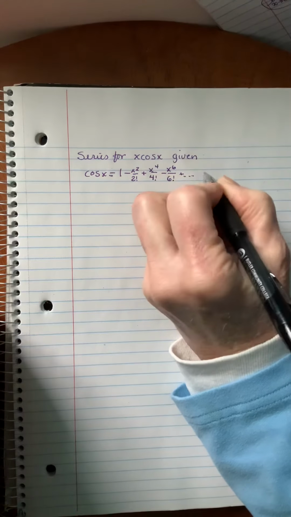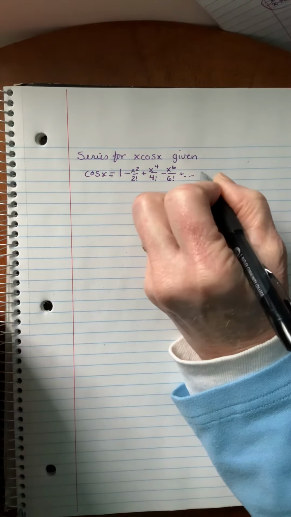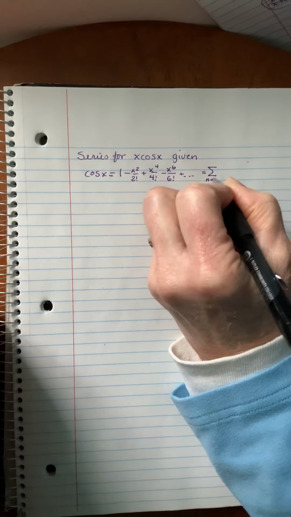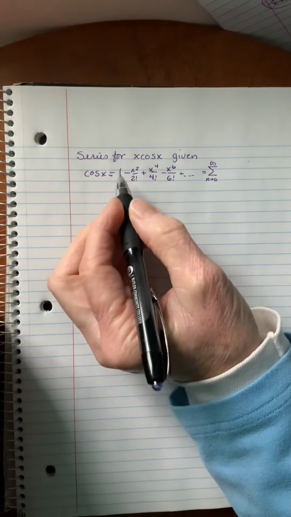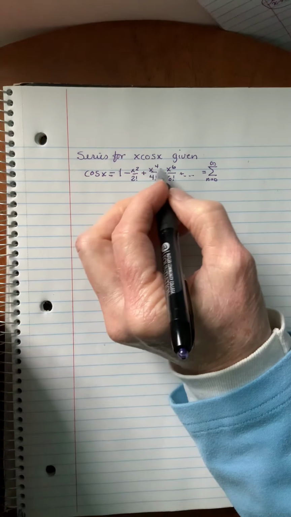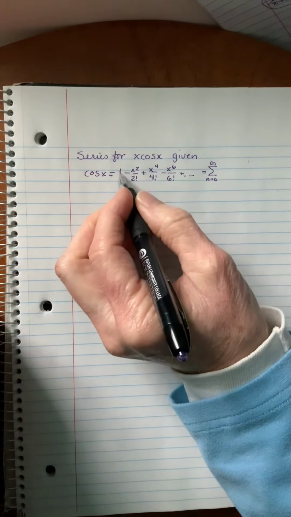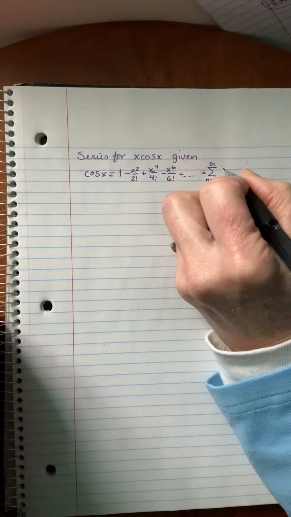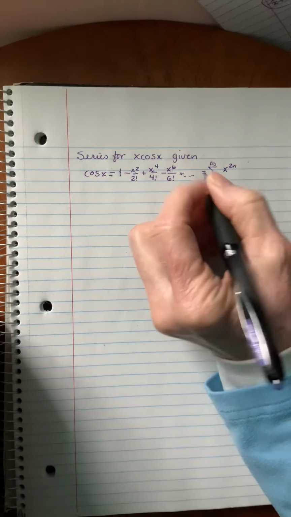Or, if you prefer, you could say that this is equal to the sum, n equals 0 to infinity, x to the 2n power, 2 times 0, 2 times 1, 2 times 2, 2 times 3, so x to the 2n power.